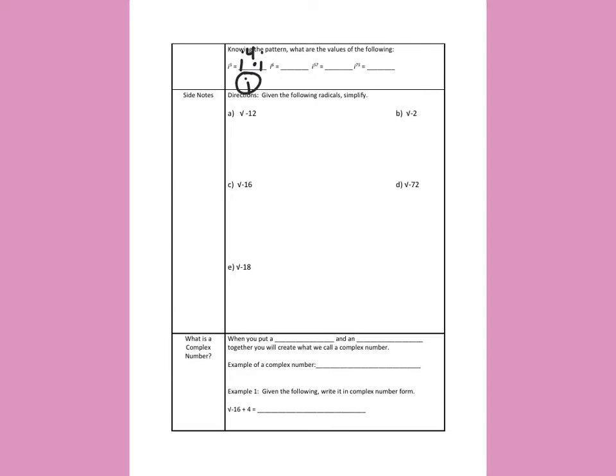When we get to i to the 6th, that's the same thing as i to the 4th, which we said was 1, times i squared, which we said was negative 1. So 1 times negative 1 is just going to be negative 1. So it's just going to keep going in that same pattern: i, negative 1, negative i, positive 1.